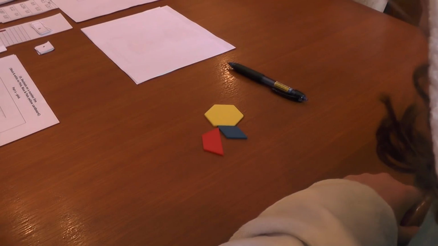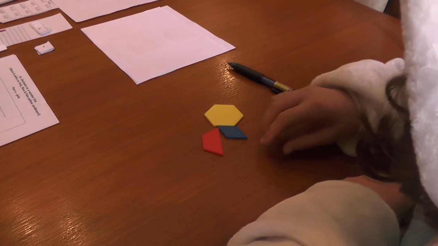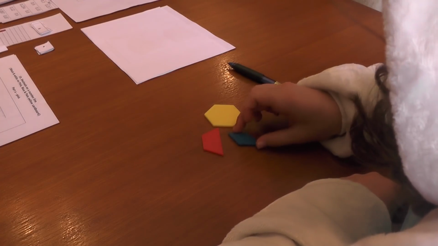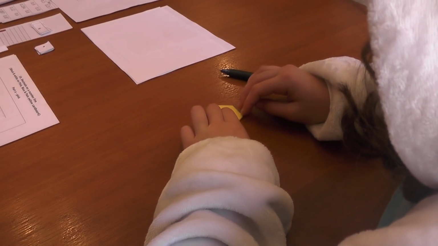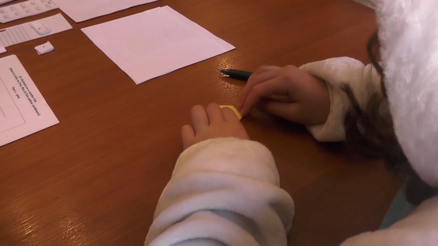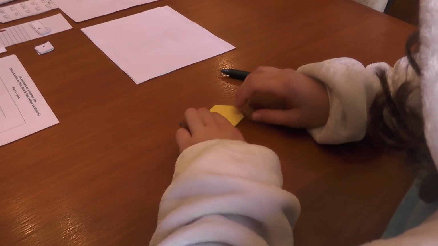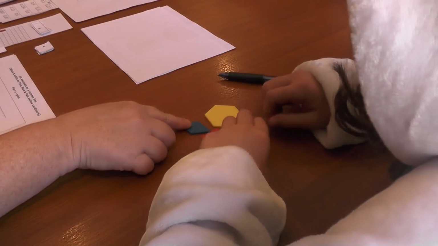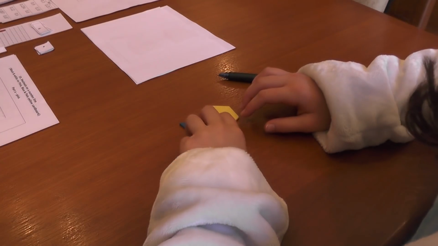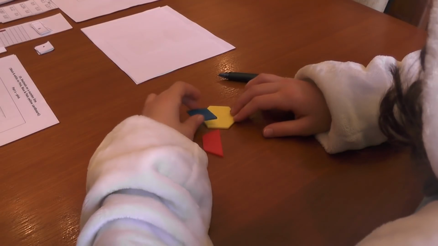to think about how many blues would you need to cover the yellow? Three. Okay, blue is what fraction of yellow? What do you mean? Blue is what fraction of yellow? Third. So blue is 1/3 of yellow.